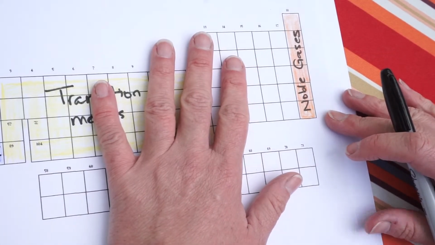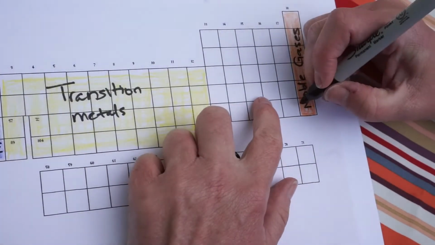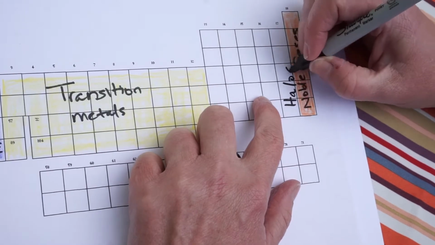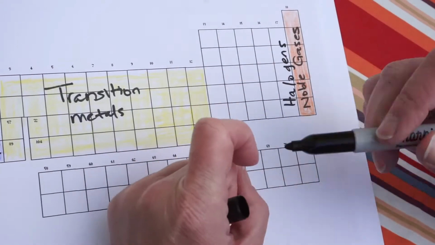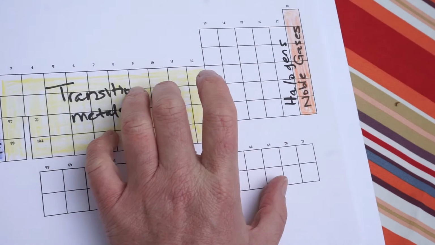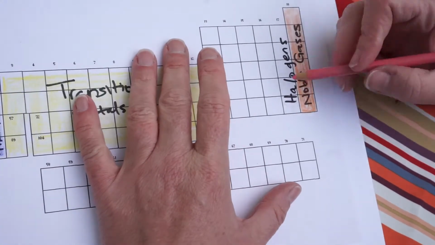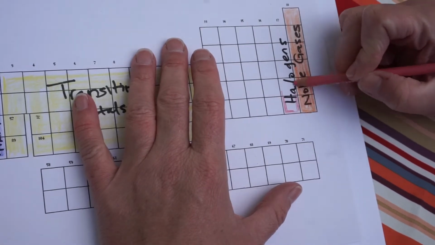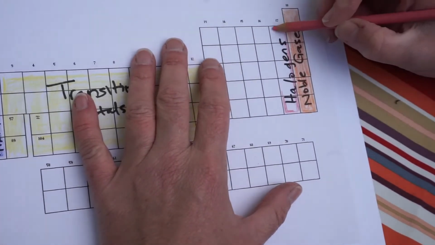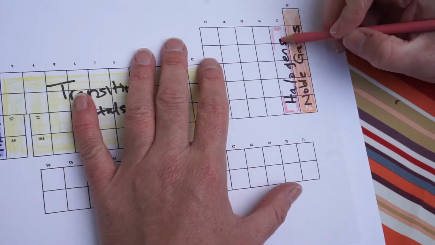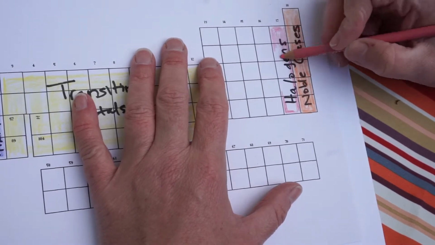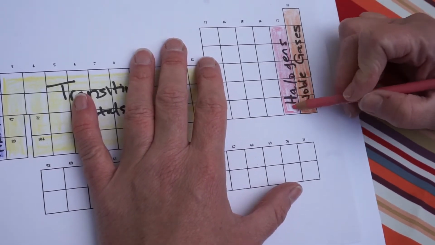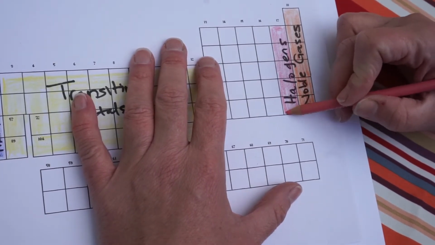Okay, next up is the halogens, and the halogens are this group right here. The halogens we're going to color in pink. So that is group 17. It's just next door to the noble gases. And it is mostly all gases as well. A lot of familiar gases in here. Chlorine is probably the most familiar to you, in that it's used for the pool.